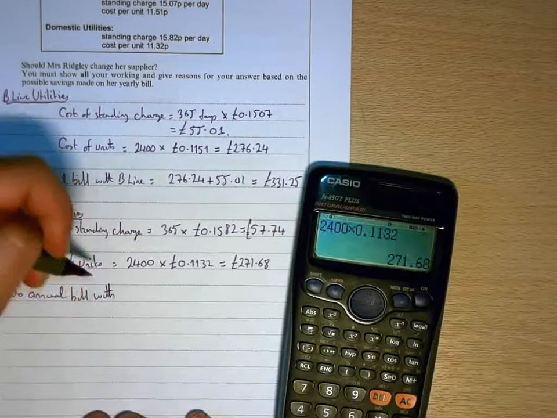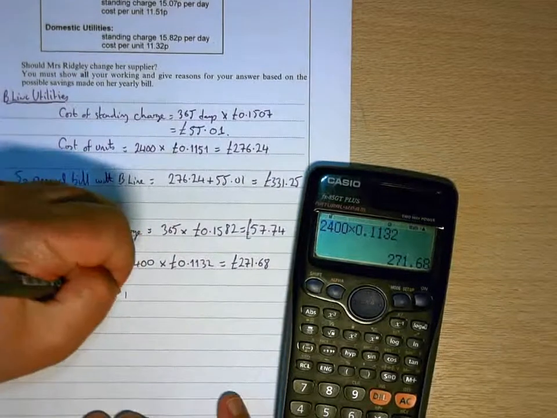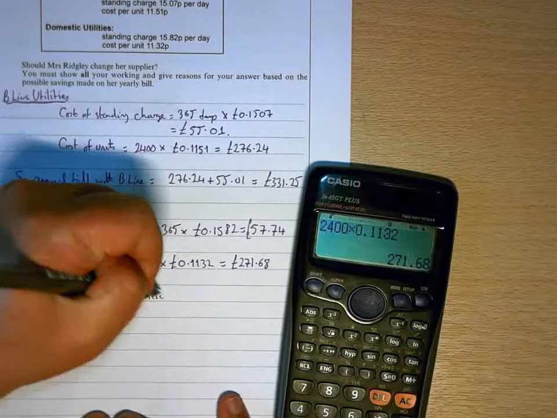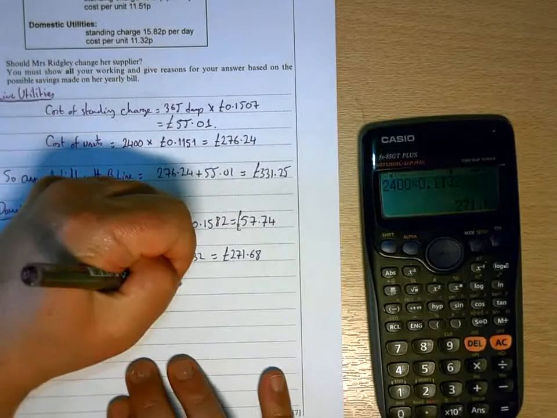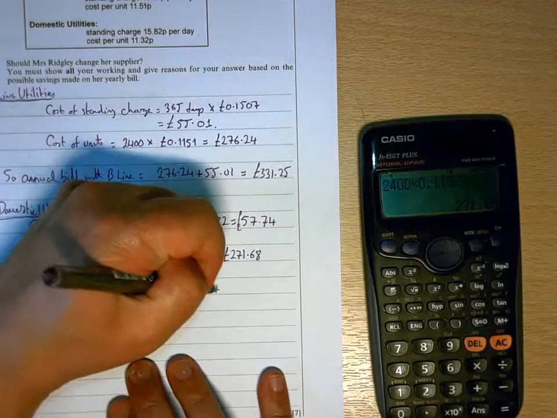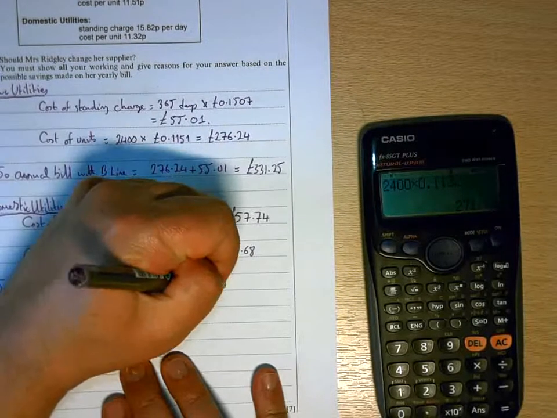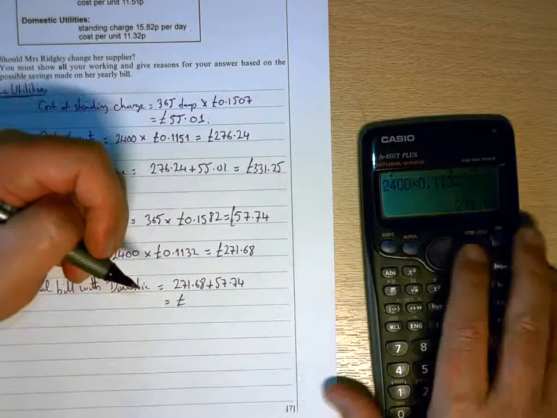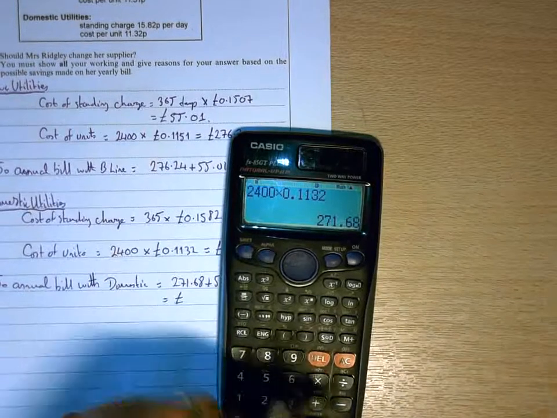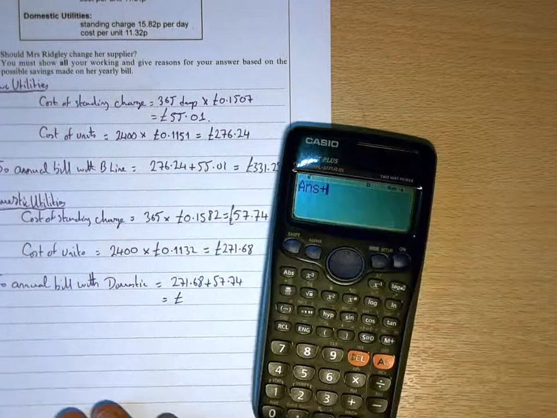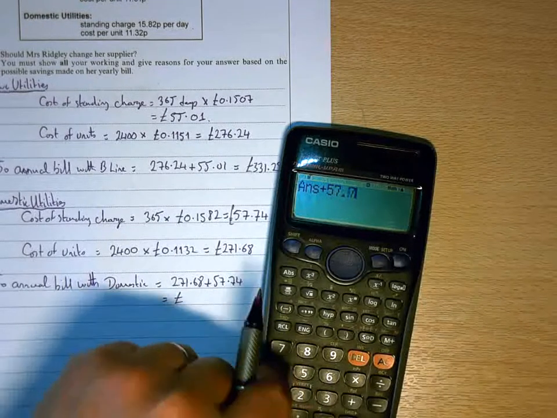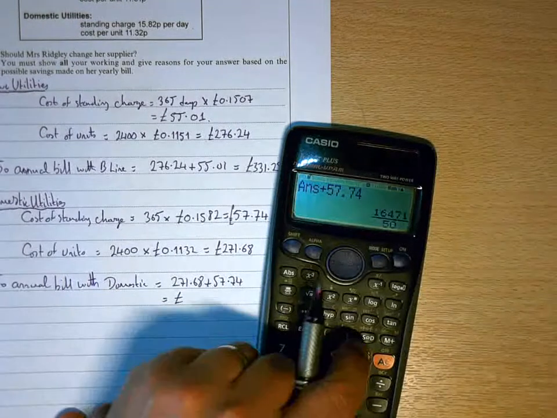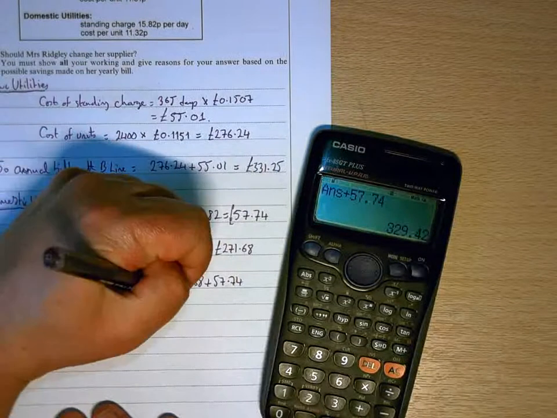with domestic will be £271.68 plus the standing charge, which equals £271.68 plus £57.74 equals £329.42.